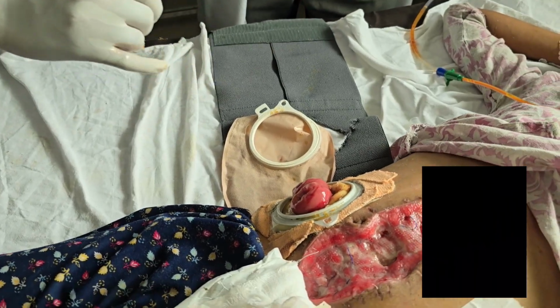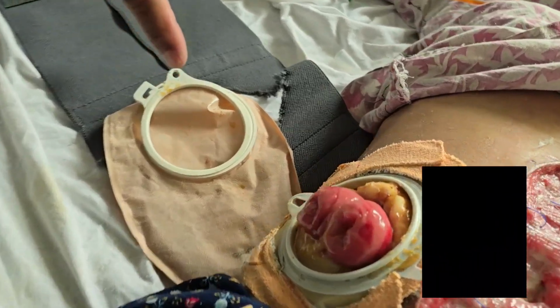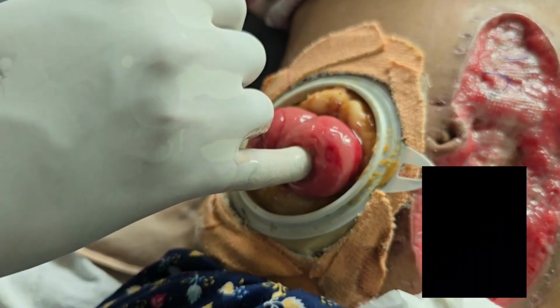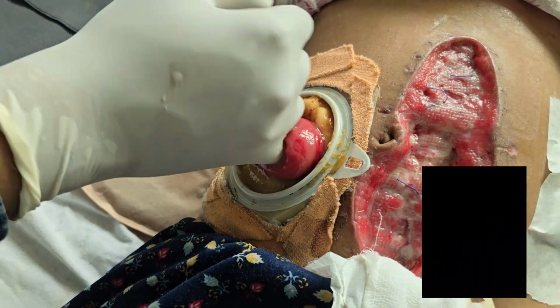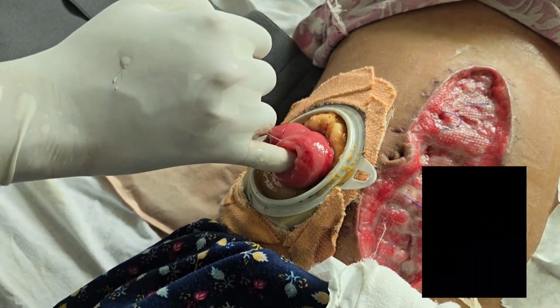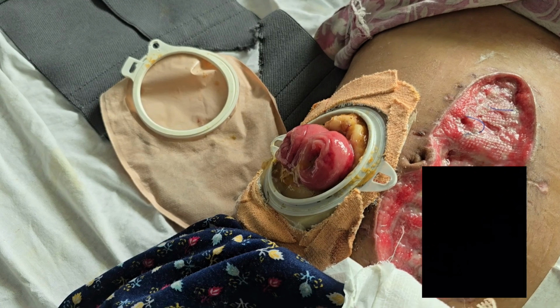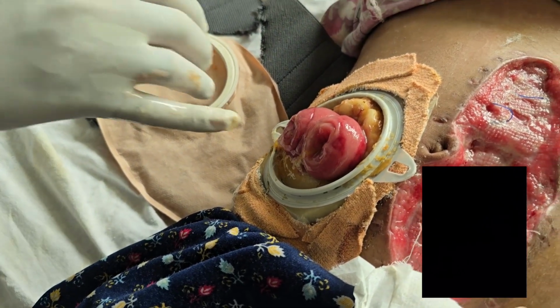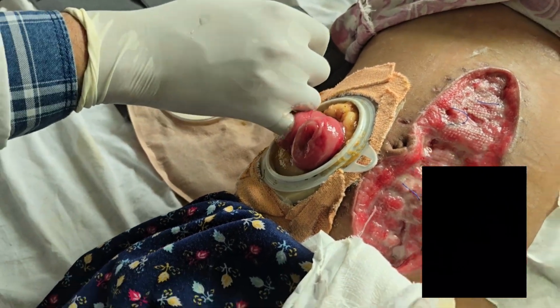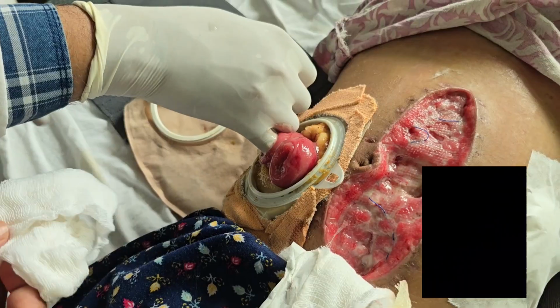This is the mucus fistula. You can see the mucus coming out. So there are two segments. One is the mucus fistula, which is the distal segment, and the other one is the proximal one, which is the colonic ileal segment.